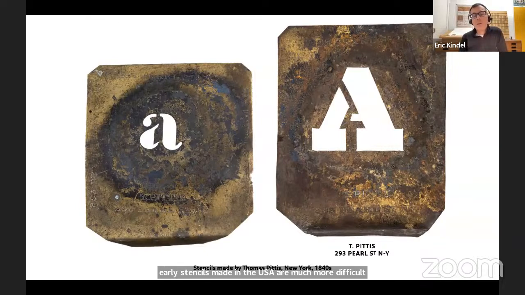Among them are stencil alphabets made by Thomas Pittis, who emigrated from Britain together with his family around 1820. He eventually established an engraving business in New York in the 1840s. Because he helpfully stamped his name and business address onto his stencils, and because the dates of his addresses can be determined from business directories, these examples can be roughly dated in turn. And as you can see, his stencils follow typographic styles at the time, including fat face and antique.